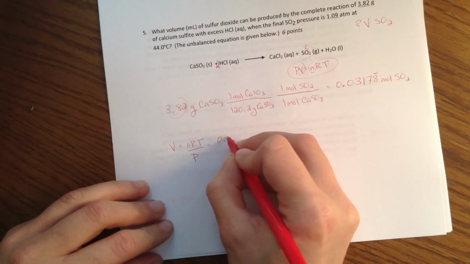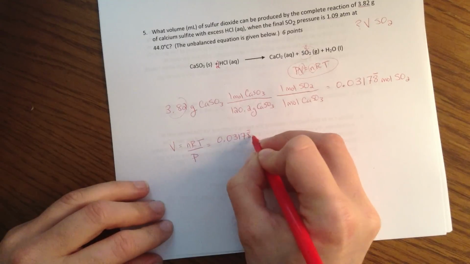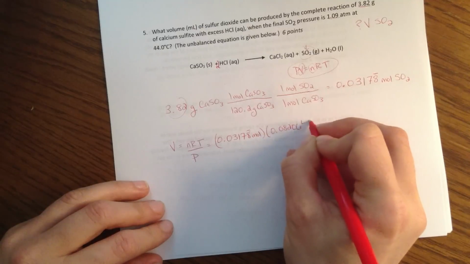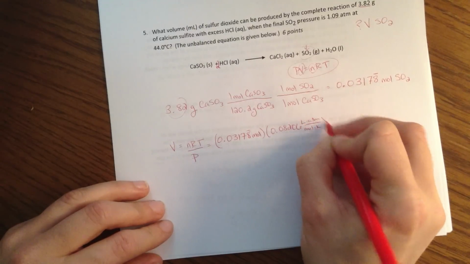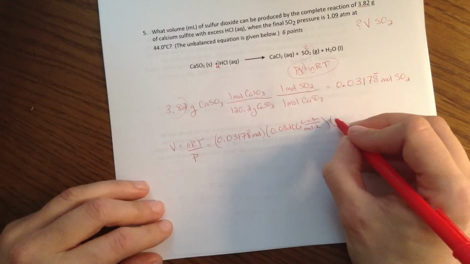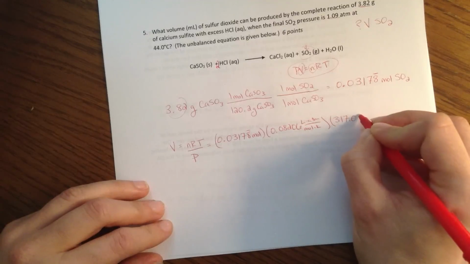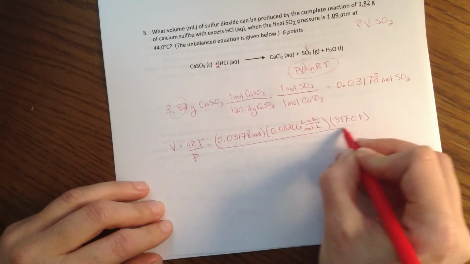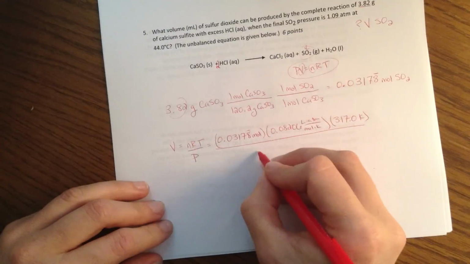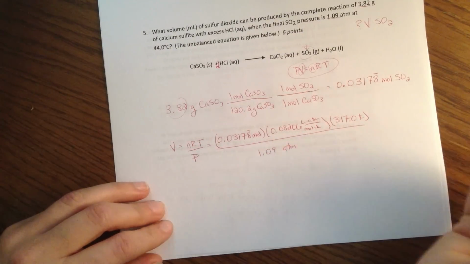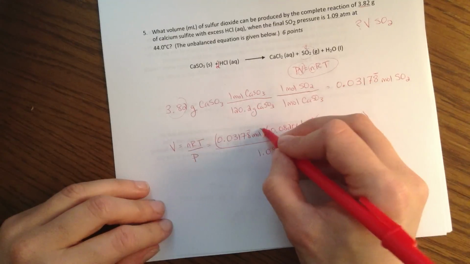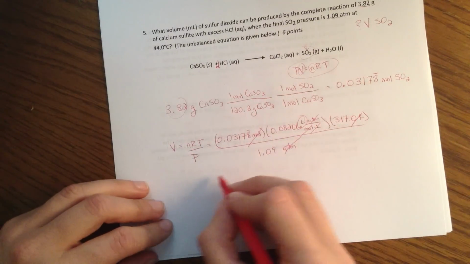So I've got 0.03178 moles times my gas constant times the temperature, 44 degrees Celsius, 317 Kelvin, right, over 1.09 atmospheres. Okay, good. Atmospheres cancel, Kelvin cancels, mole cancels, liters.